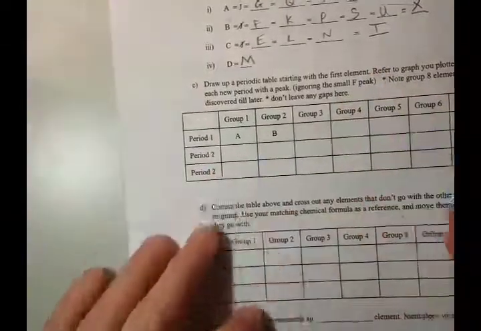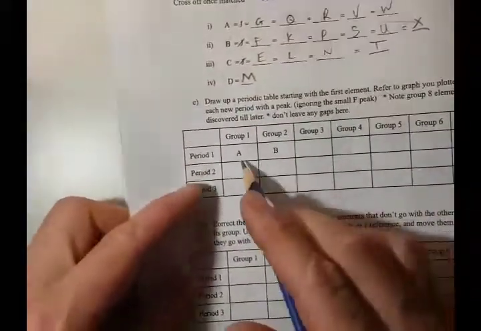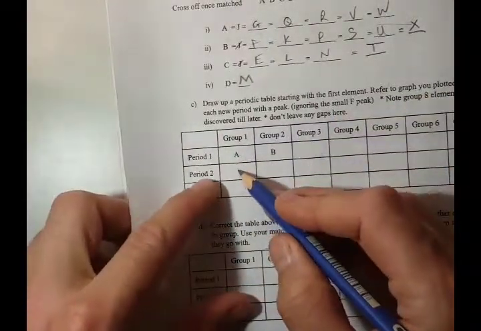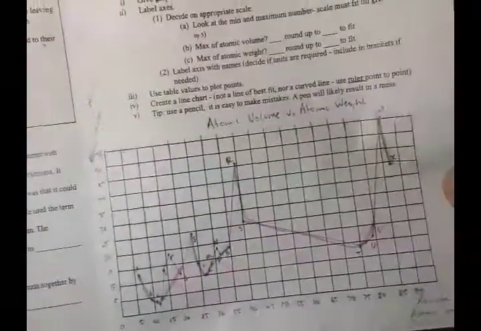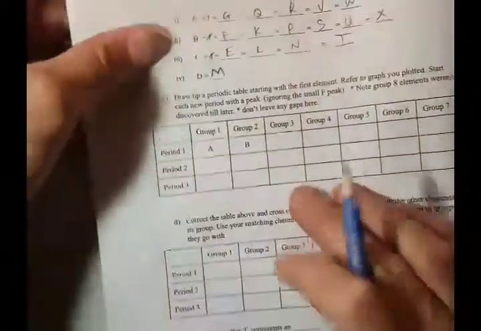They didn't quite know about protons and neutrons yet, but they knew it was increasing in mass. So let's put them in order to start with, each period starting at a peak. The first one was A, the next one was J, R, and then W, isn't it, the last one? So in order of atomic weight, and we'll just see how that matches up.